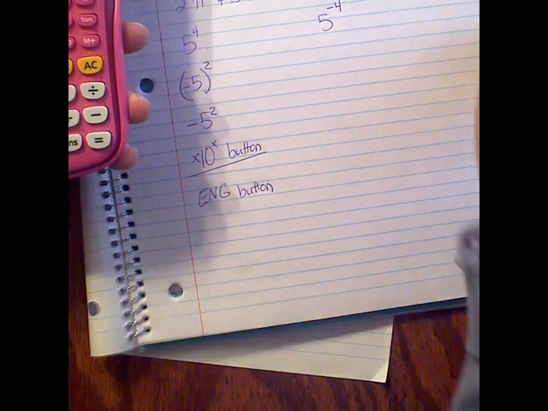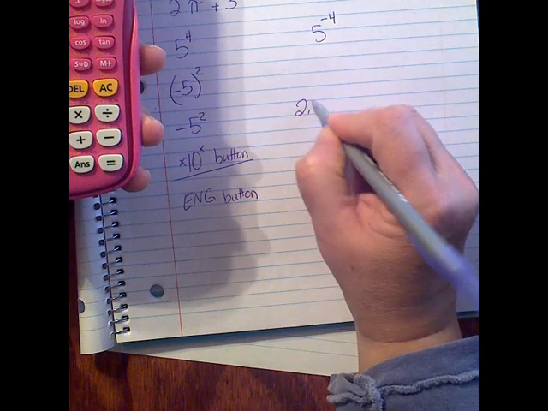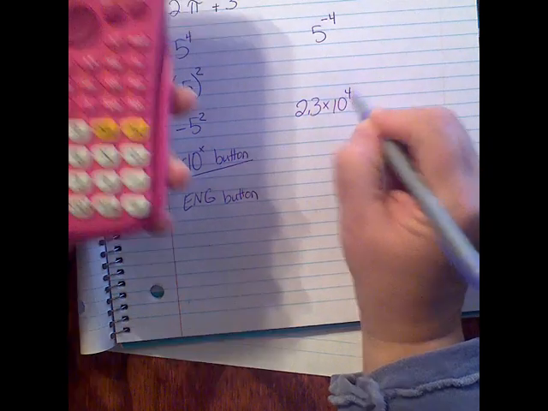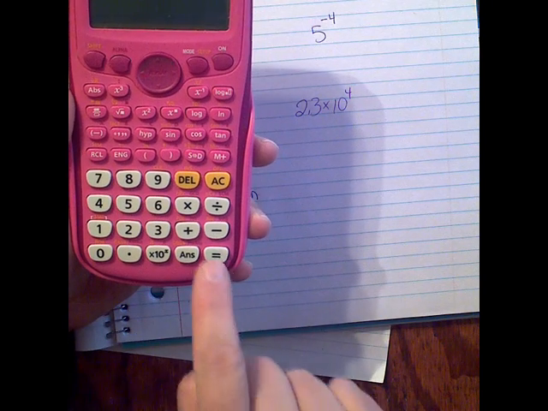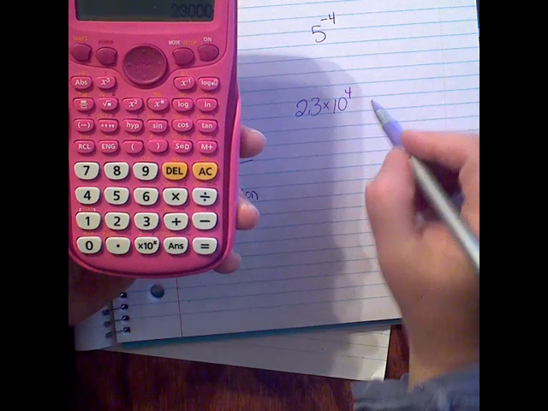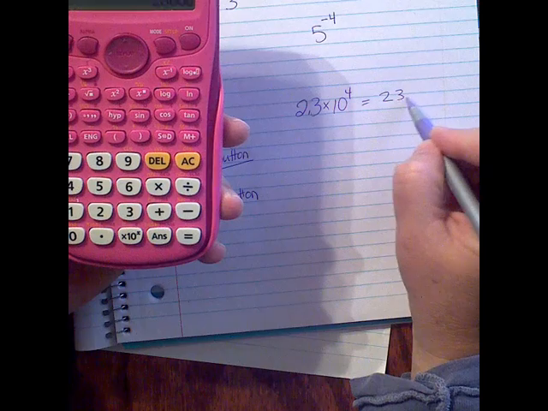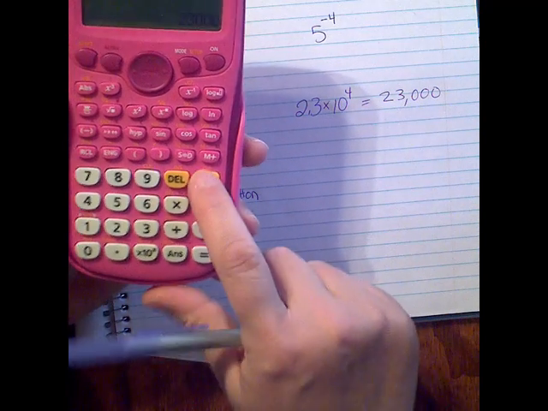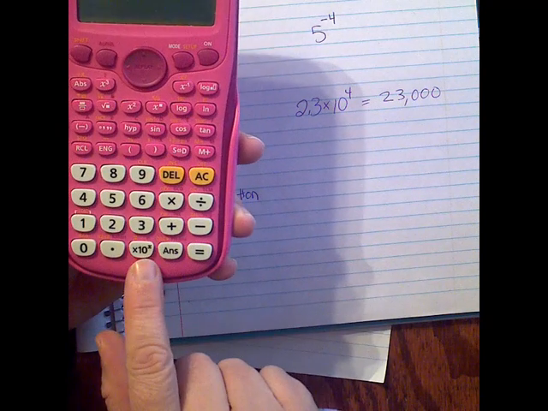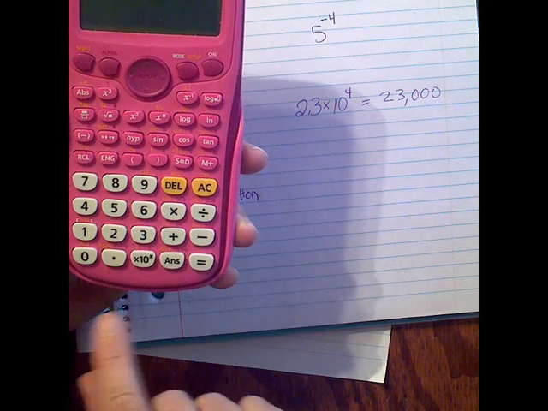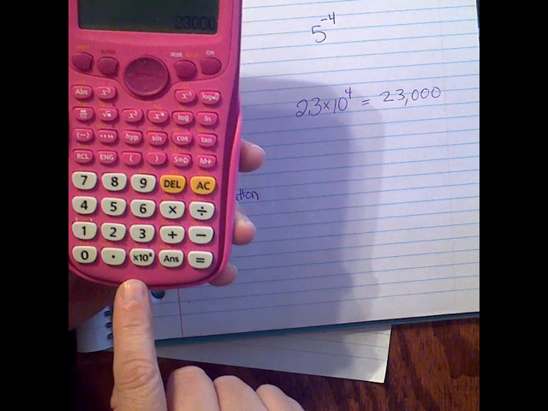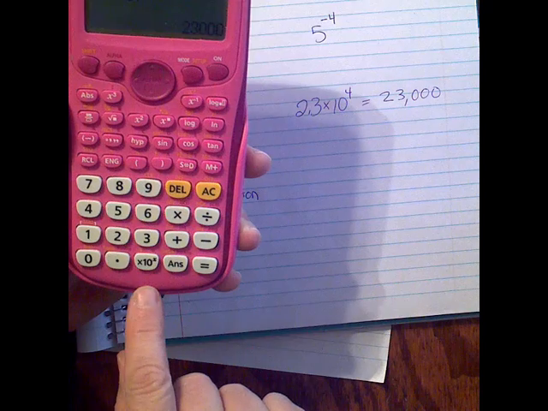So if I'm putting in 2.3 times 10 to the 4th power, I'm going to just put 4 now and hit equal, and it does give you back that this is 23,000. So again, I put 2.3, I hit this button at the bottom, then I just put my exponent in. Hit equal, and it will most of the time give you the standard form.